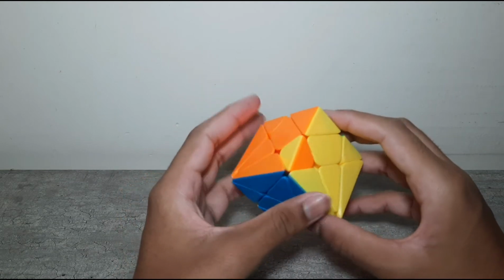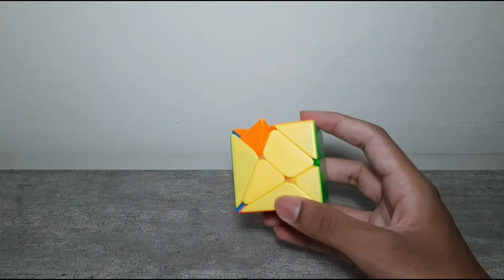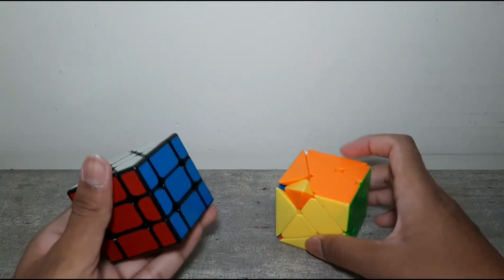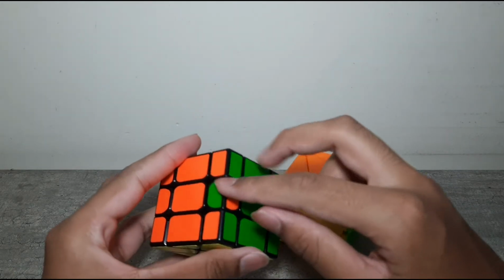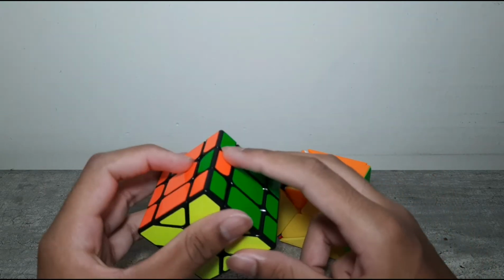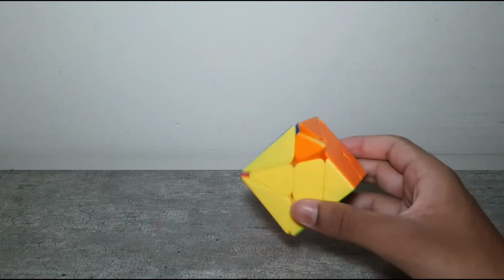So this is relatively easy to solve. We have a short algorithm for this, and it's pretty useful to know in the Fisher cube as well, which is also a shape mod of the 3 by 3. Over here we have some asymmetrical centers. I don't know if you ever end up in a situation where you've accidentally twisted one of these by 180 degrees, then it's just good to know. So let's get into it.